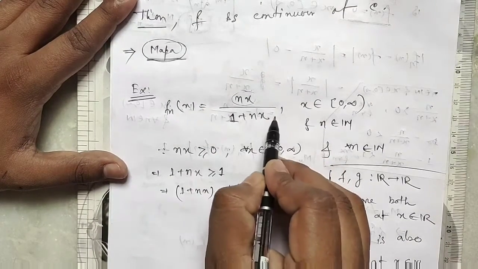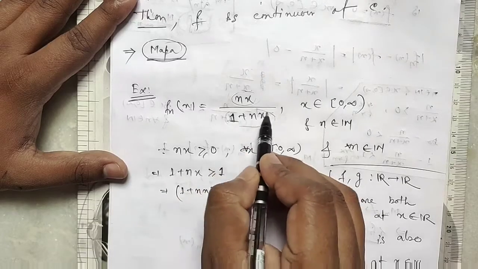And 1 + nx is also a continuous function.